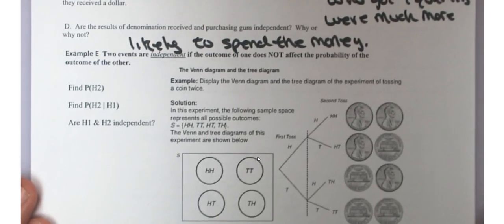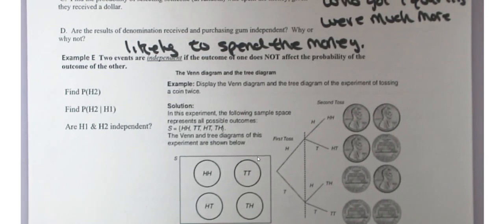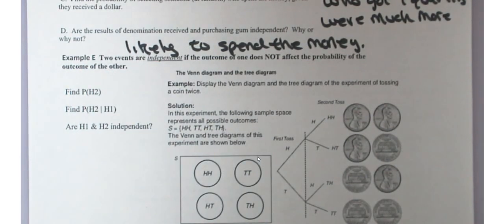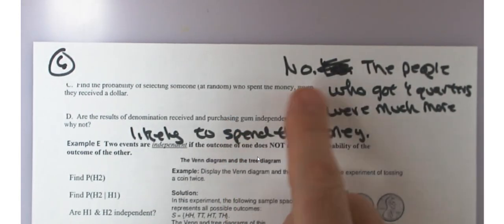Okay, let's look at the next one down here. Example F. Sorry, real quick, we have a question. Oh, another one. So wait, why, Hannah, is it no? What's that? For G, why is it no? It's no because, are they independent? No, they're not independent. Oh, okay.